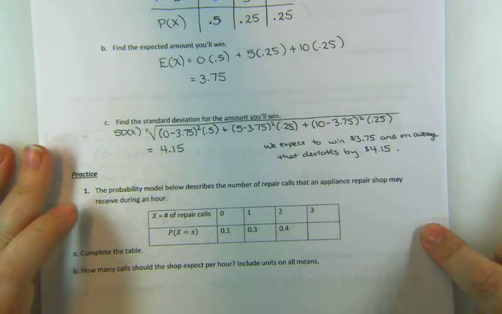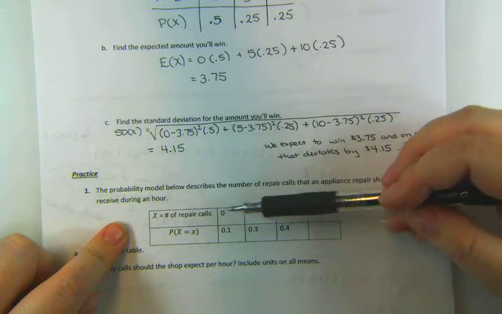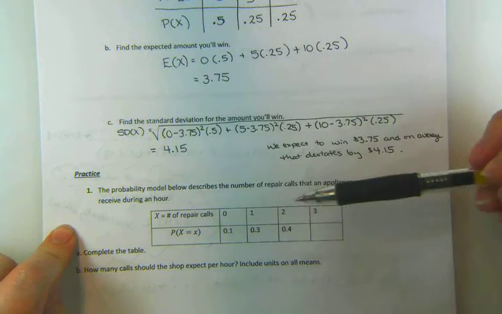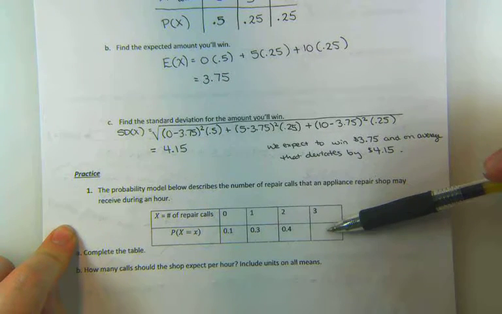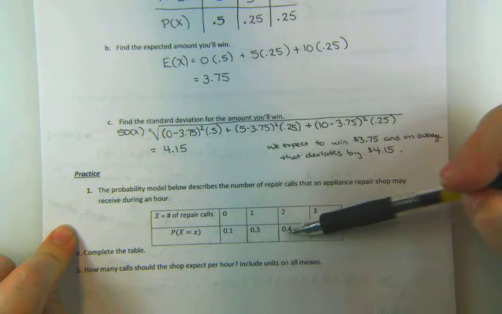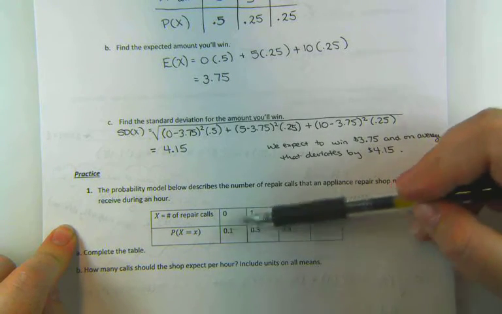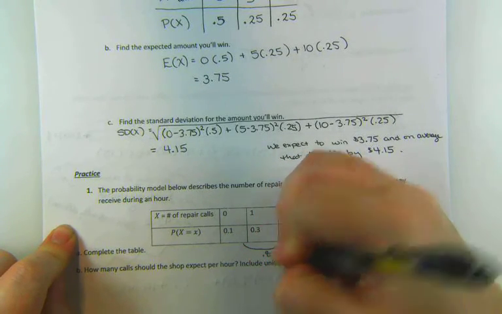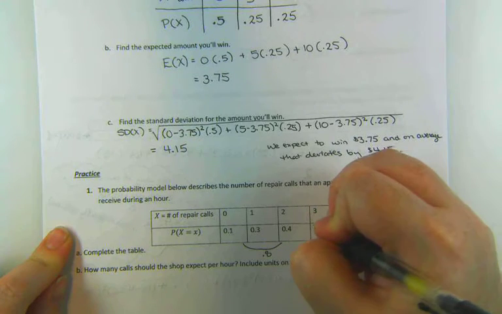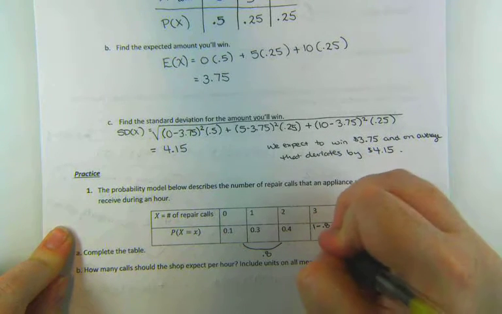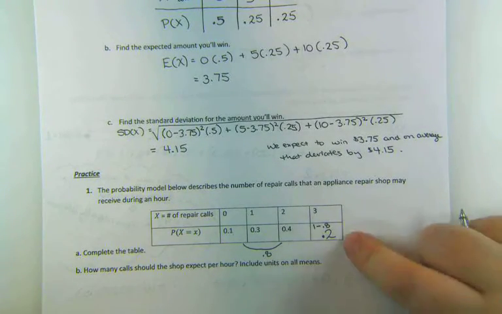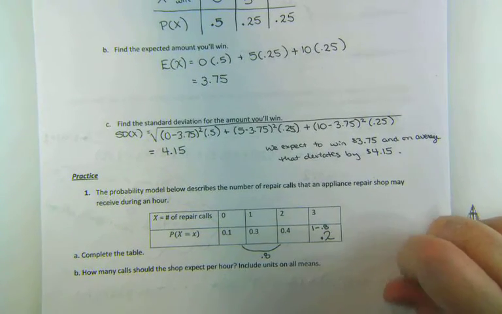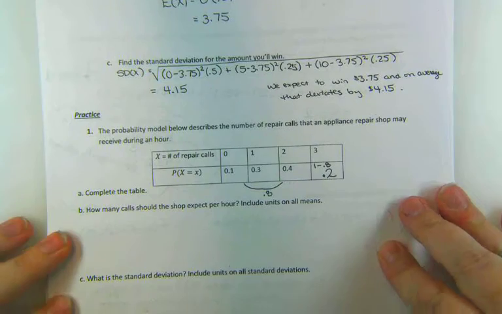Let's look at this next model here where they give us part of the model for the number of repair calls and their probabilities. So here we can see they get 0, 1, 2, or 3 repair calls in an hour. And then we have the probabilities, but we're missing this one right here. Again, if we think about what we have so far, we've covered 80% here. If you add that 0.1, 0.3, 0.4, all of that together makes 0.8, which means we have our 100%, but we take out the 0.8 that's already been covered. This is going to be a 0.2, 20% chance right here.